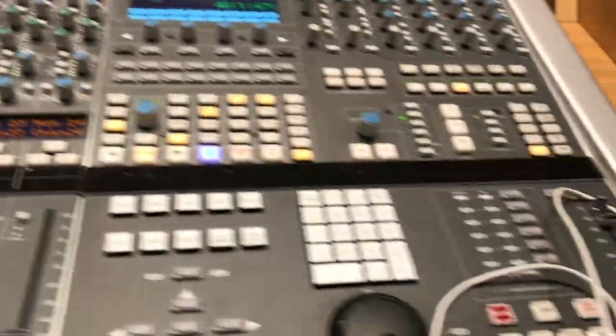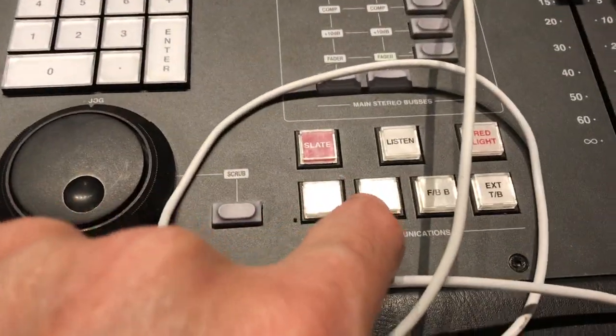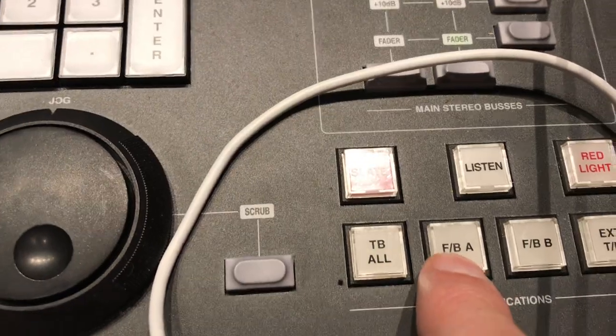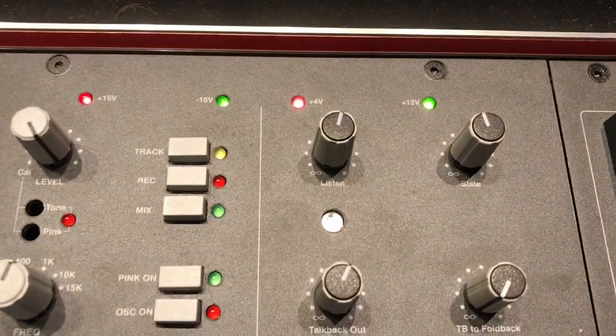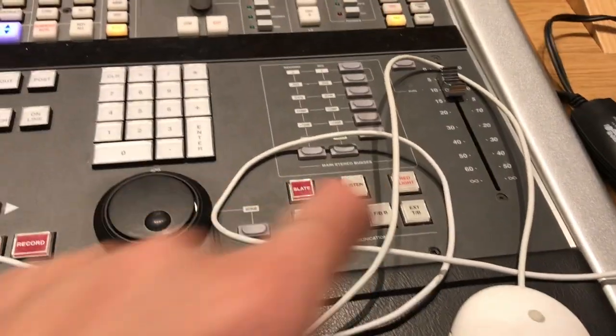And if you want to talk to the musicians, you can, because we've got fallback A and fallback B talkback buttons. And when we press this down, this activates this mic at the top here so that you can communicate with the musicians.